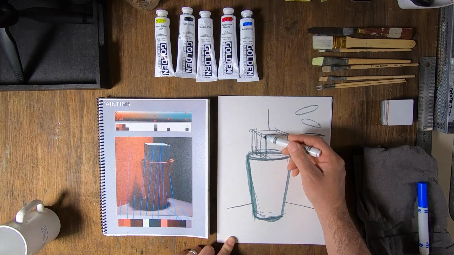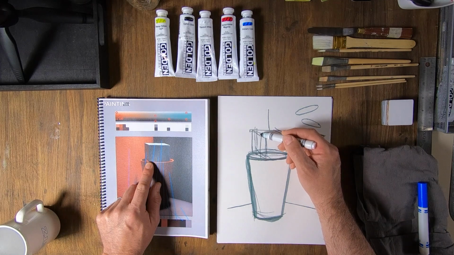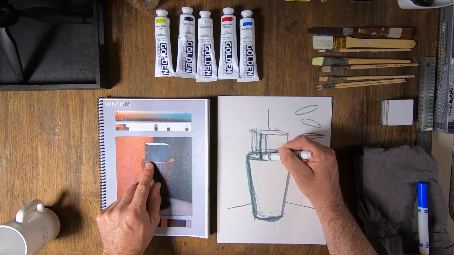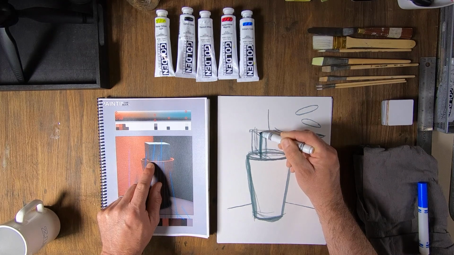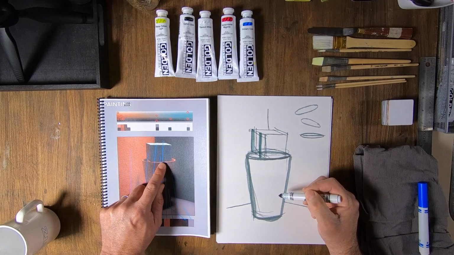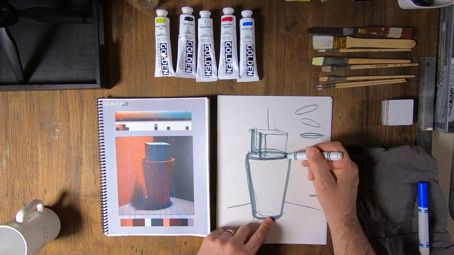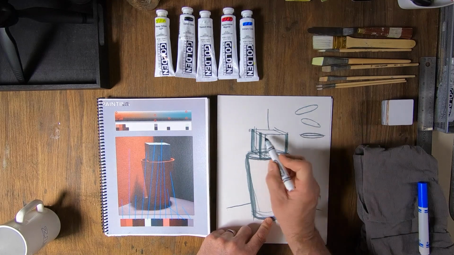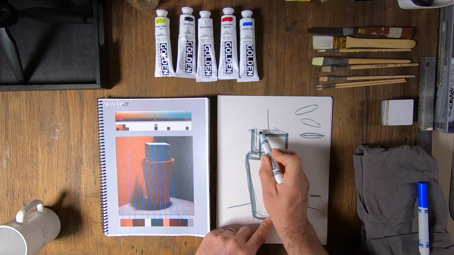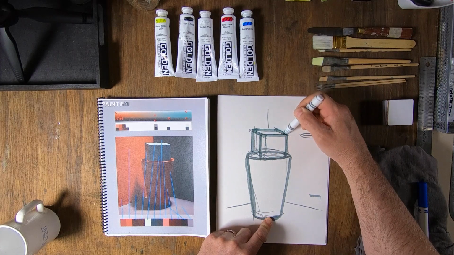Now, my box is a little bit of a mess here, so what I'm doing is double checking to see where this corner comes down and touches the ellipse, and this line comes down and touches the ellipse there, goes across, looks like it's down inside of it just a little bit. And then this line and this line are parallel, this line and this line are parallel.